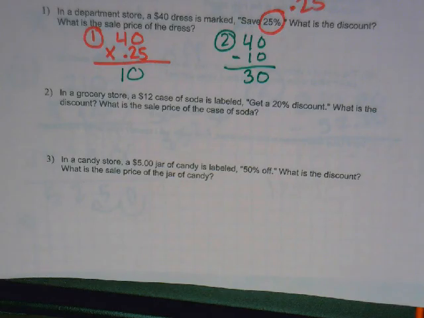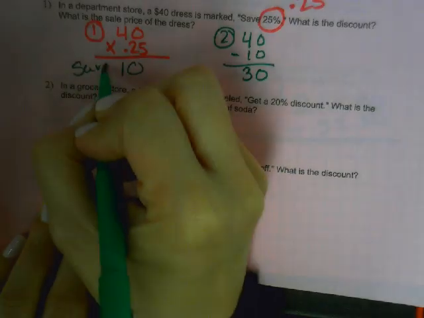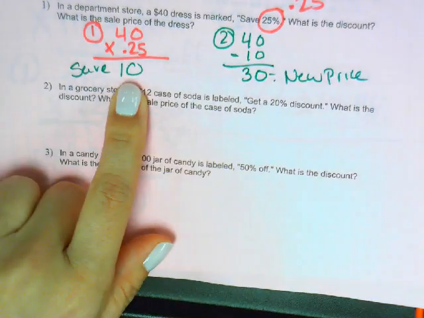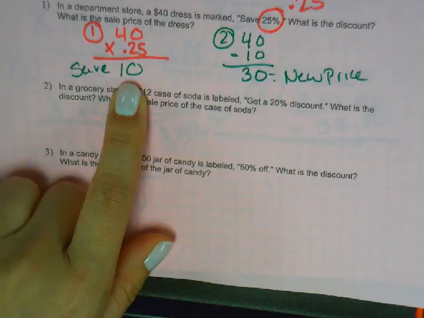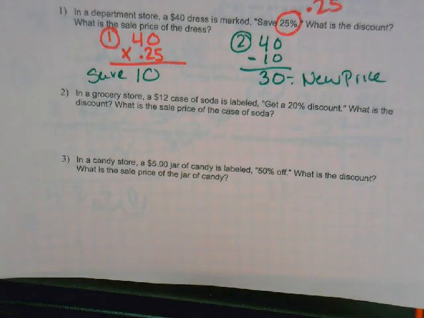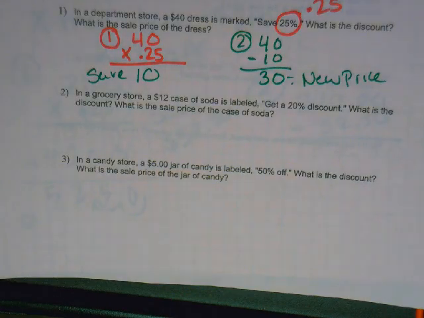If you don't want to use a calculator, it's okay. This is our answer, 30. So our first answer is 10, and then our second answer is 30. That's all you have to do. This is how much you save, and this is your new price. So I save $10, but I'm going to pay 30. All right, try out the next one. You're going to have to show work.